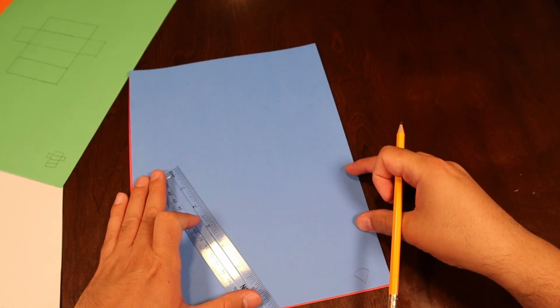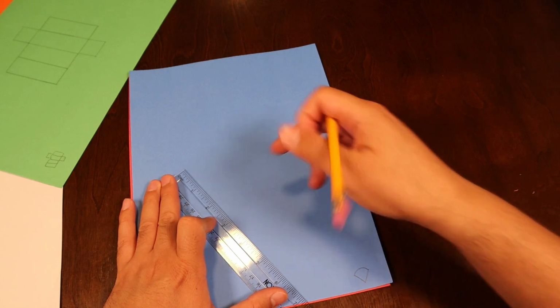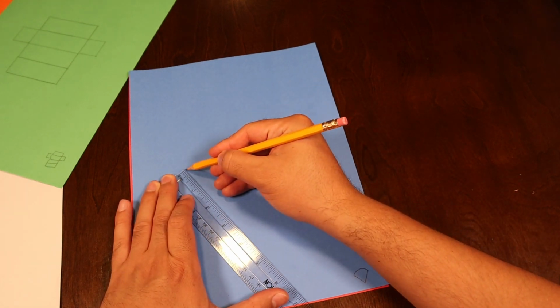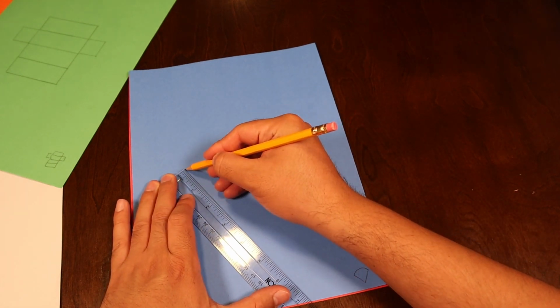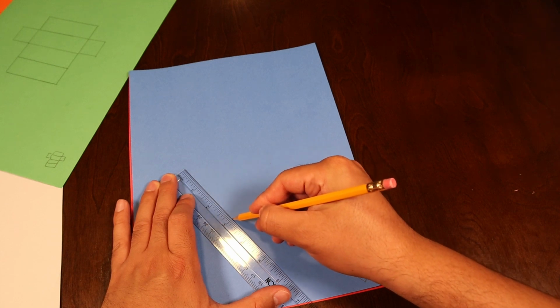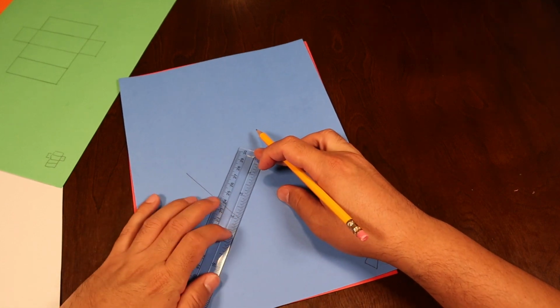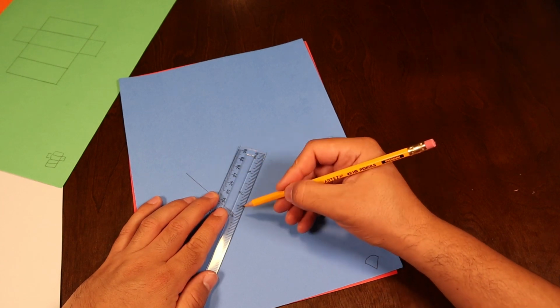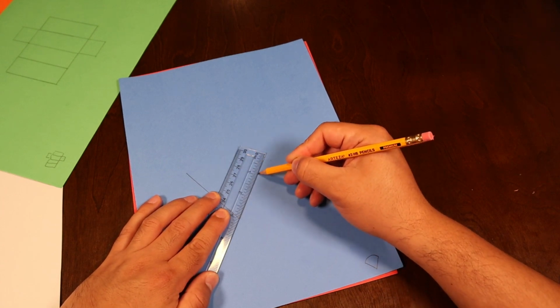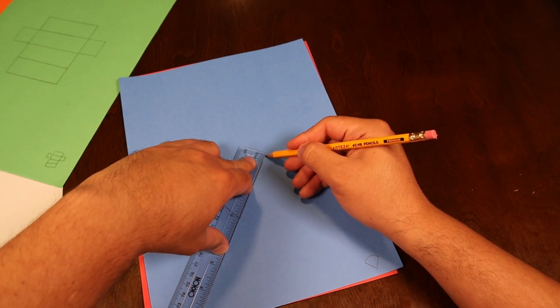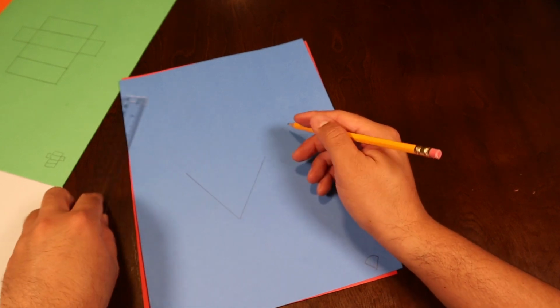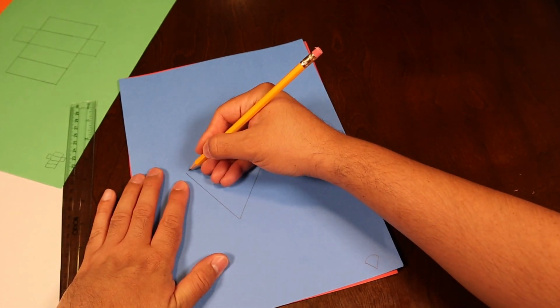So I have my ruler here, and I'm going to draw 2 of the sides, and I'm going to make them 3 inches each side. So we have 3 inches here on one side, 3 inches on this other side here. Okay, so now we just need this part here.